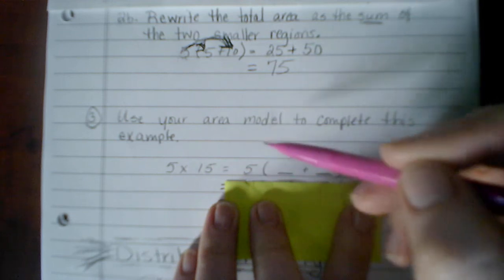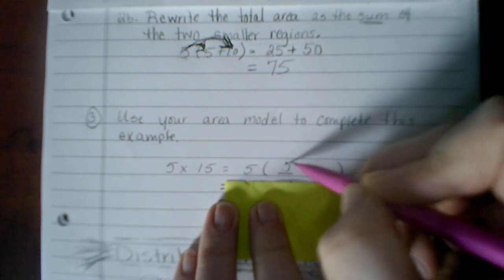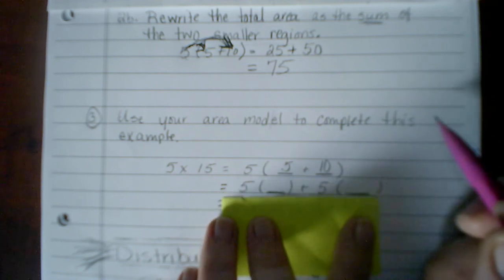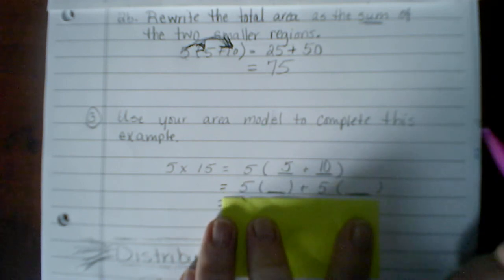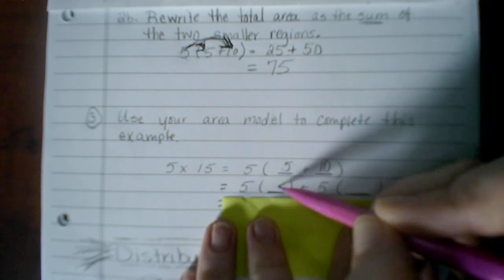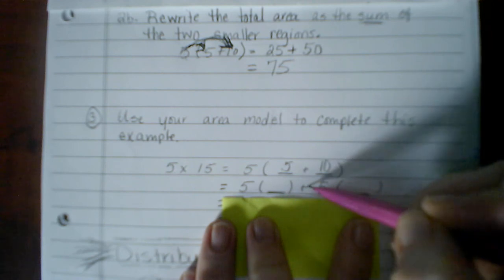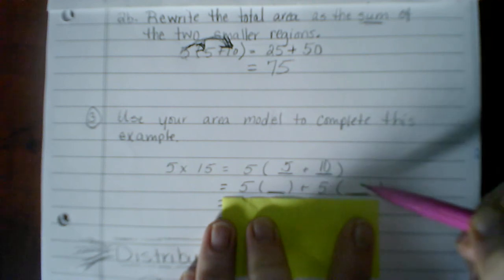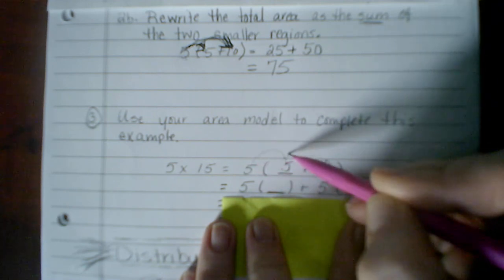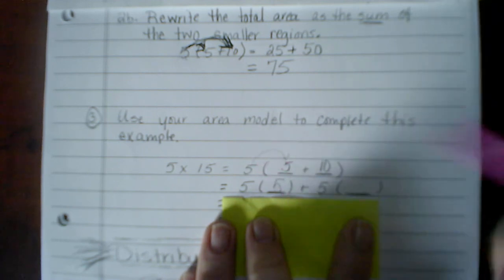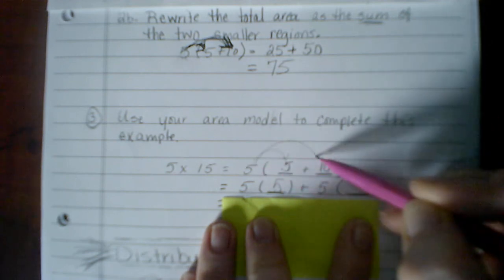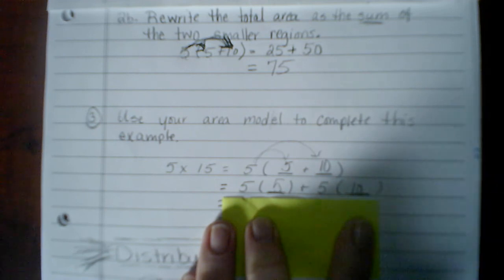We used 5 and 10. Okay, our next line is showing us that we really need to be doing 5 times what number plus 5 times what number? This is what we just did. 5 times 5 plus 5 times 10.